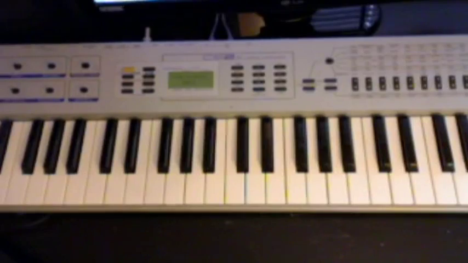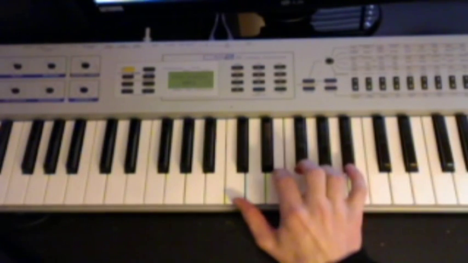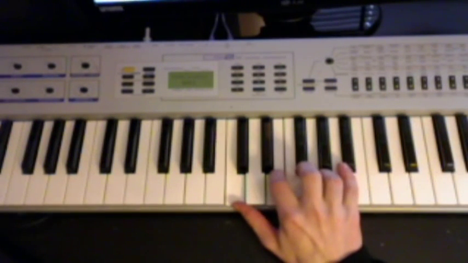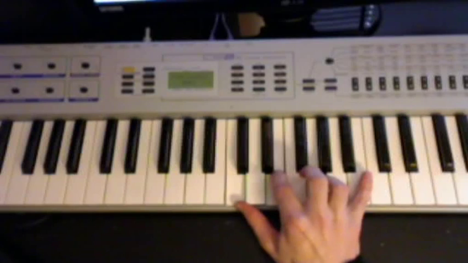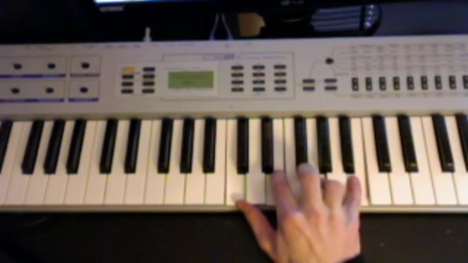Next, let's move on to seventh chords. Now, these chords basically mean taking the chord you're playing and adding the 7th note in the scale to it. So, if I have C major 7th, that means I add in the 7th note.